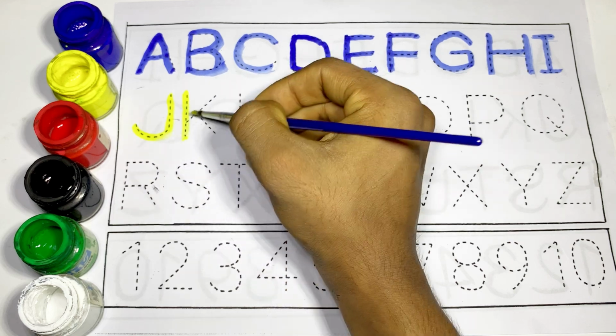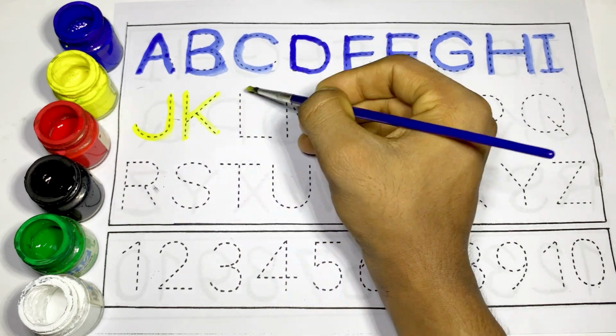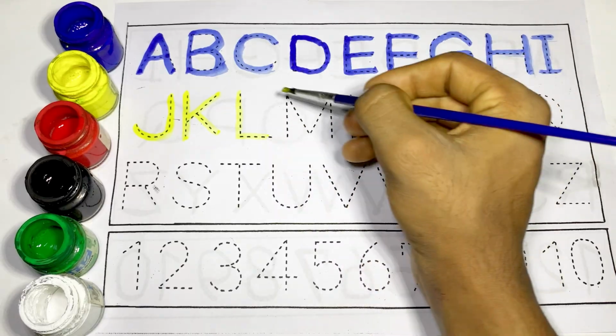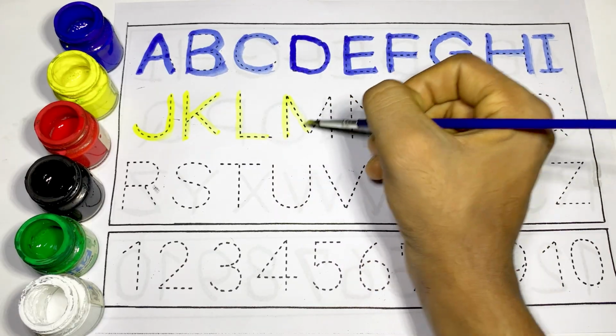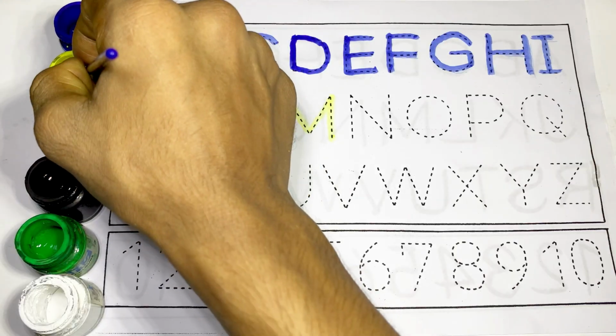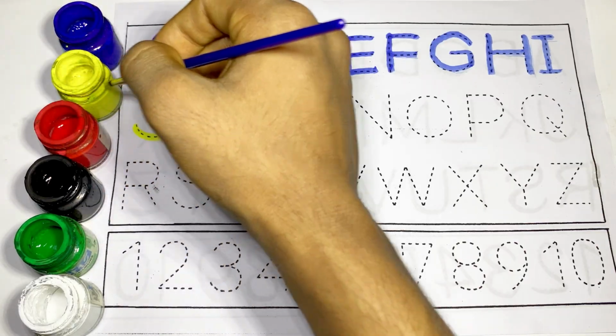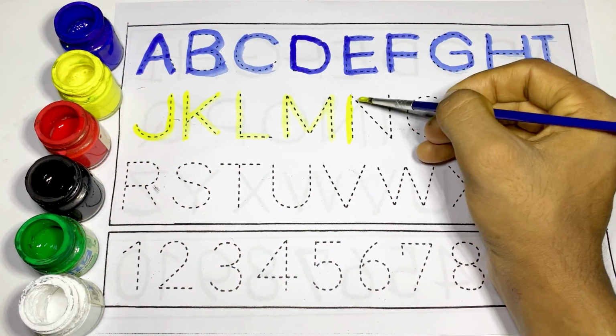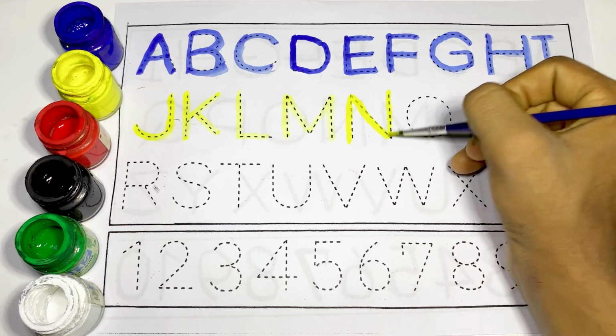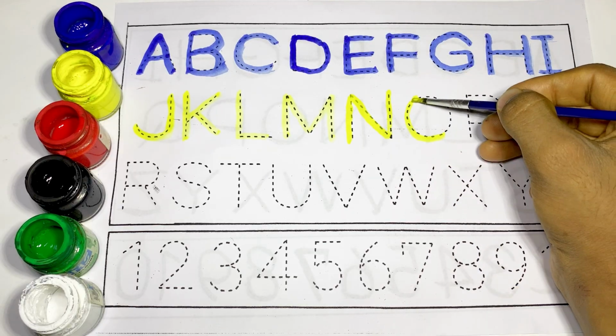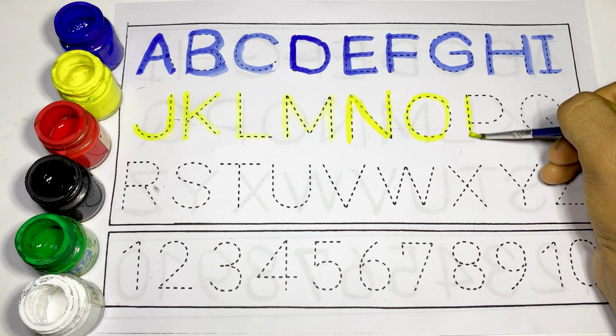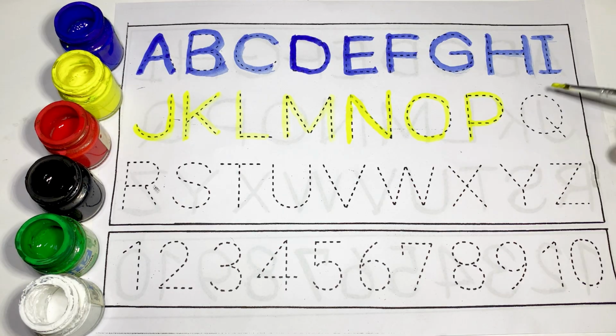K for king. L for lion. M for moon. Kids, again use yellow color and draw N for nose. O for orange. P for parrot. Q for queen. Kids, now draw R for rose, and use red color.